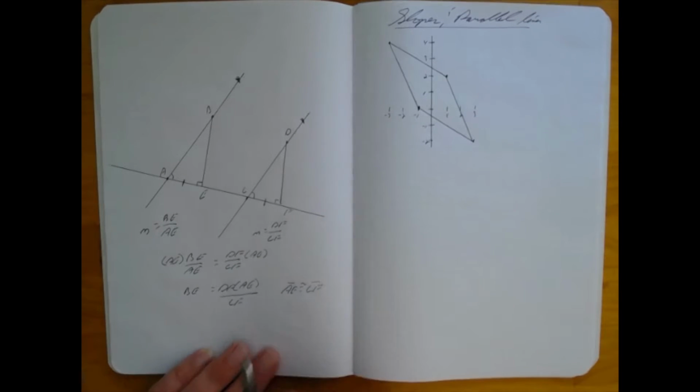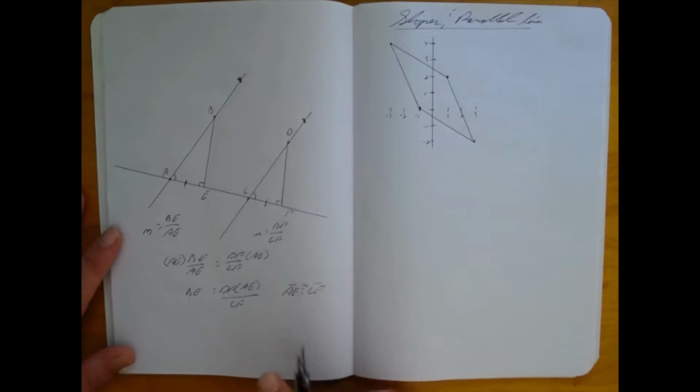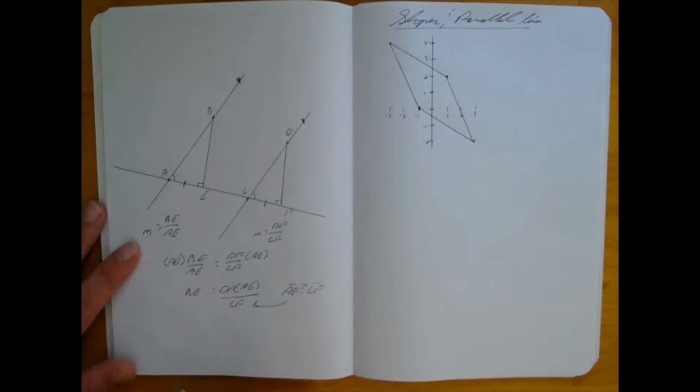This was a condition I used to build these triangles in the first place. So I'm going to substitute AE in here so that I get BE is equal to DF times AE over AE. So I can cross these two out, giving me BE is equal to DF.